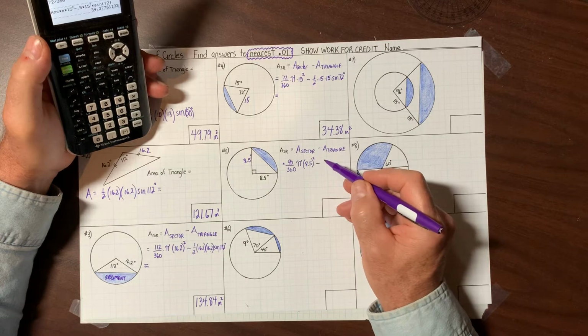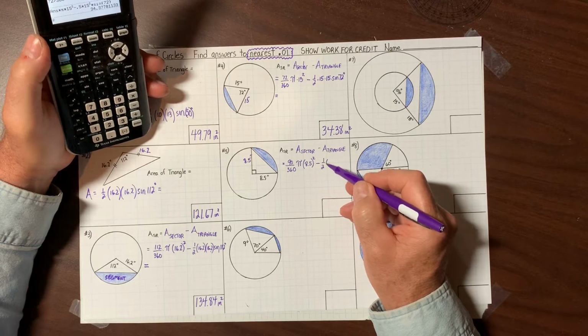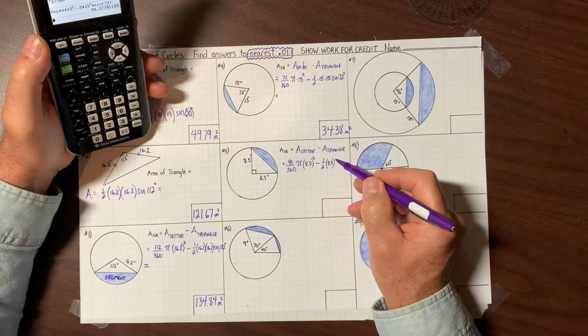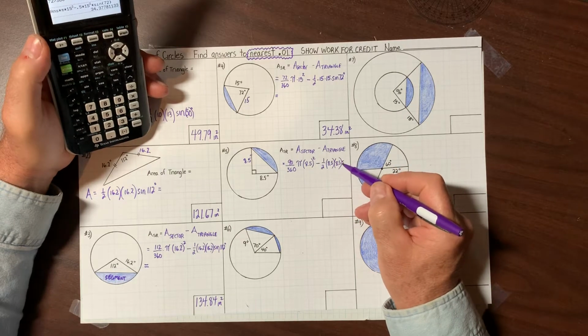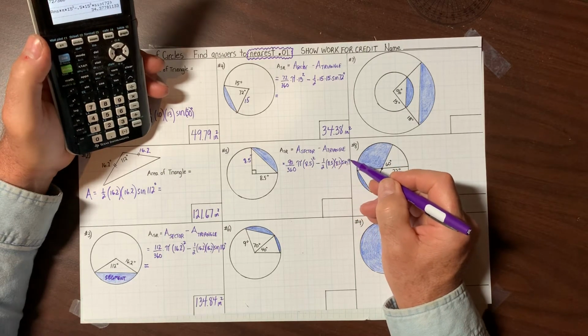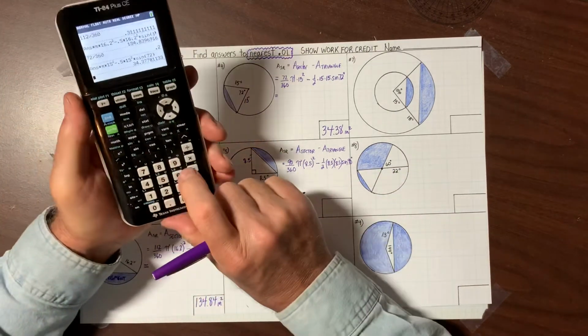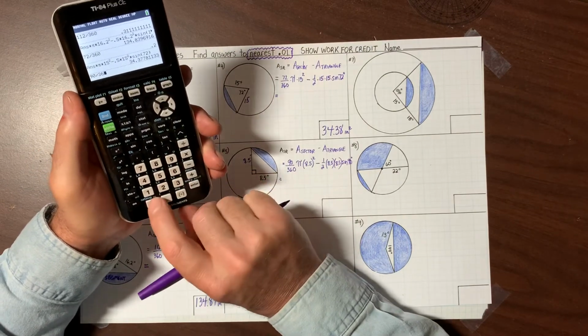Minus the area of the triangle, which would be 1/2 times 8.5 times 8.5 times the sine of 90 degrees. Time to go to the calculator. 90 divided by 360, enter.